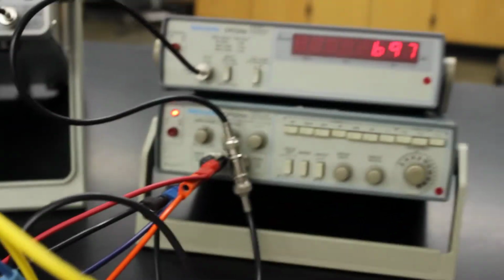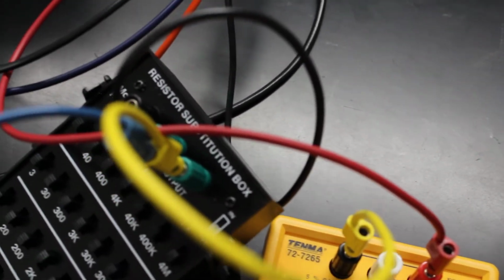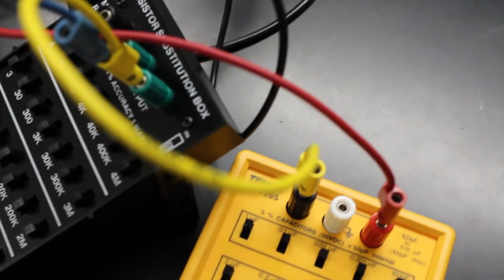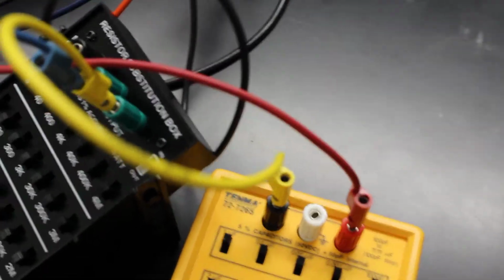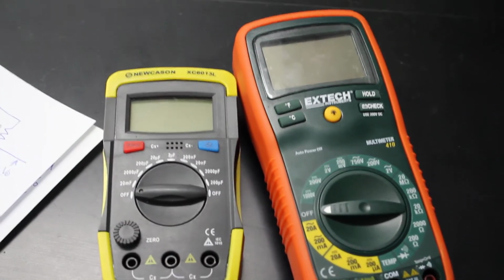Okay, so here we are over at the lab bench, and here's our capacitor and here's our resistor. Right now they're configured in the high-pass filter configuration, although that's not that important. Way over here we still have the capacitance meter and the ohm meter, the multimeter that we use to measure the values of the resistance and capacitor. I demonstrated that last time.